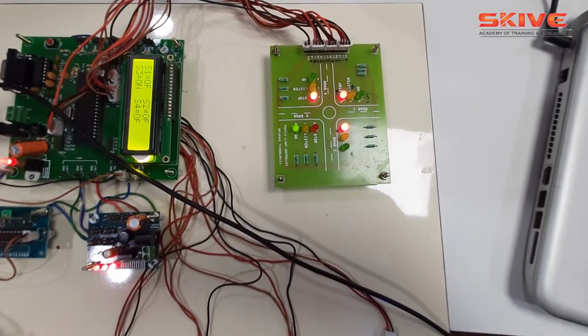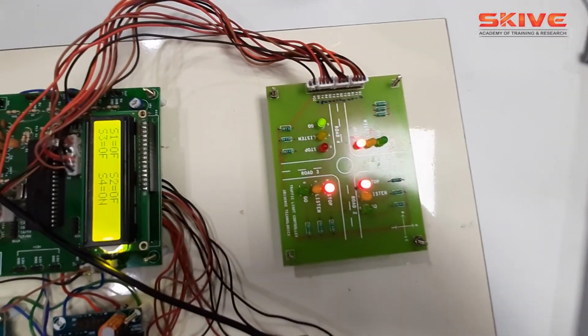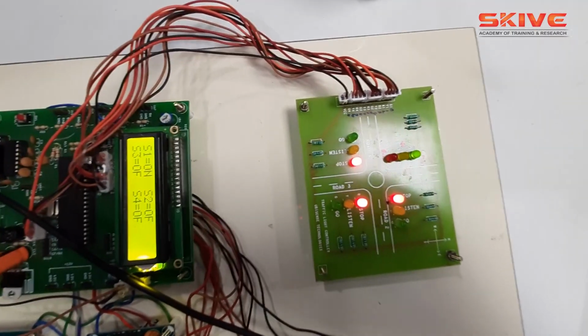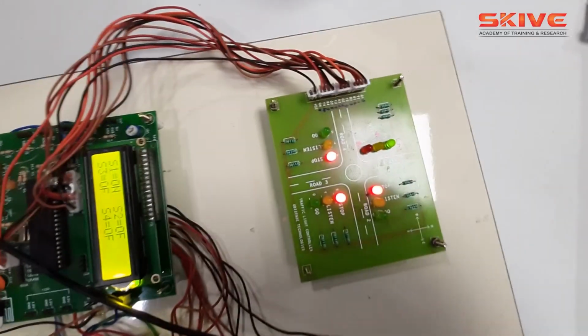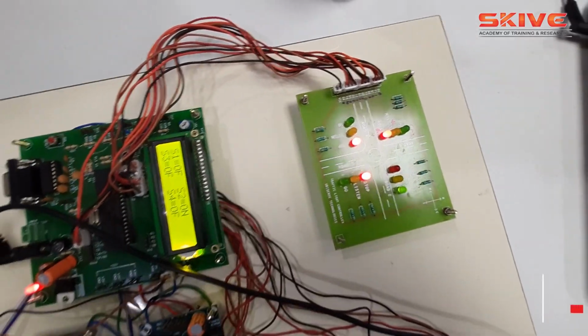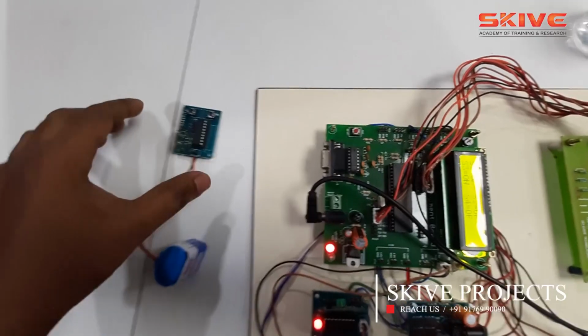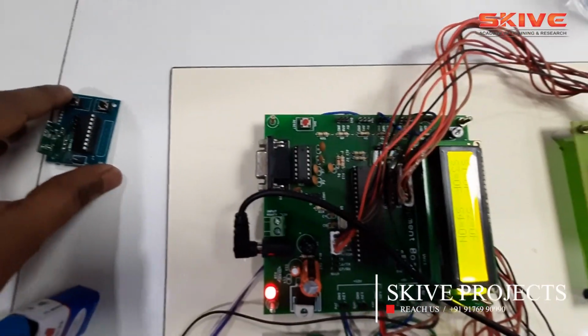Coming to the operation, this project will detect the density of traffic using the IR sensors. Here you can see that the traffic signals are changing automatically based on the traffic density.